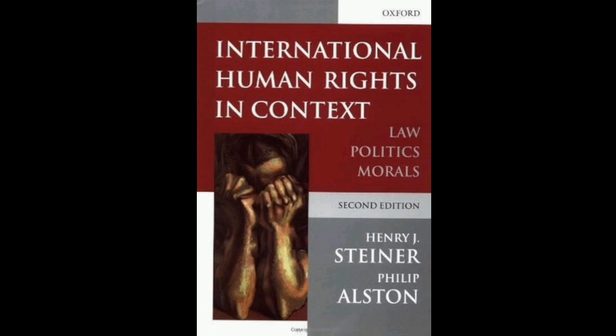Globalization and human rights. Finally, the book explores the impact of globalization on human rights. The authors discuss how economic globalization can exacerbate inequalities and human rights violations, particularly in developing countries, and they examine the role of transnational corporations in shaping human rights outcomes.